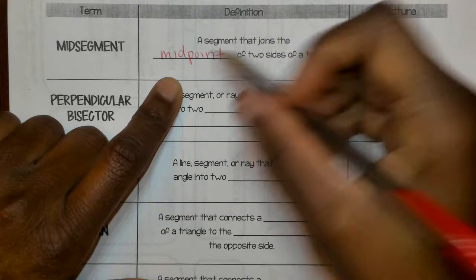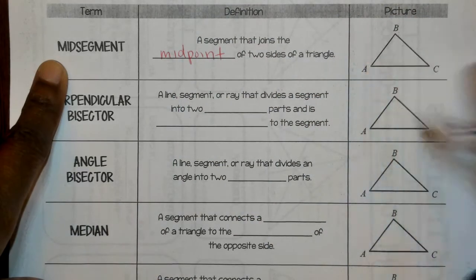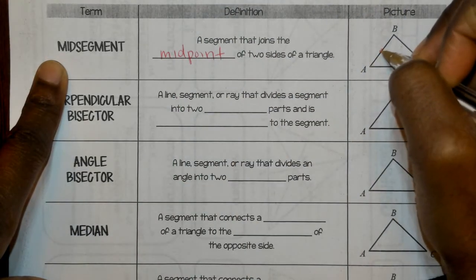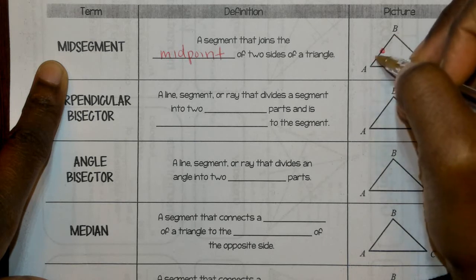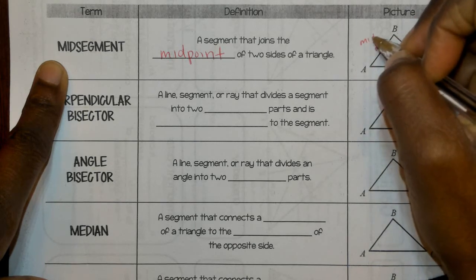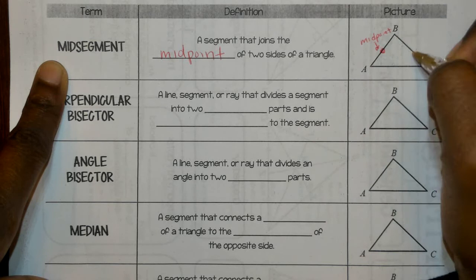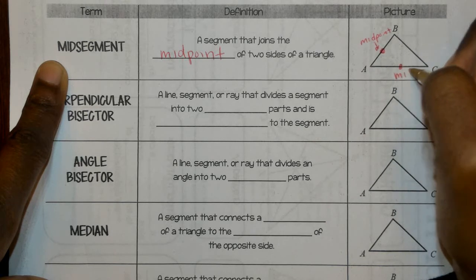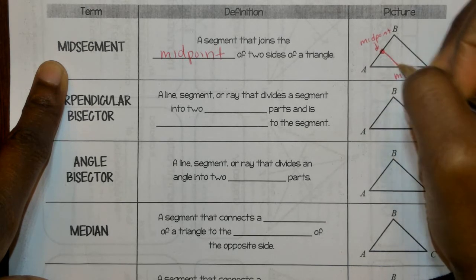So a segment that joins the midpoint of two sides of a triangle is a midsegment. That's what we just previously did on the other page. So you can approximate the middle of this side and the middle of another side and connect them. That would be a midsegment.